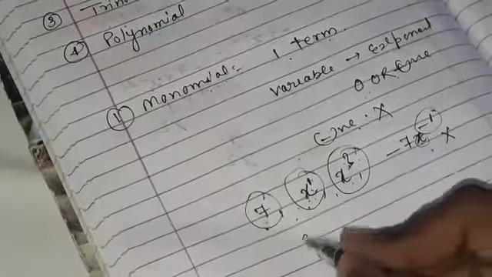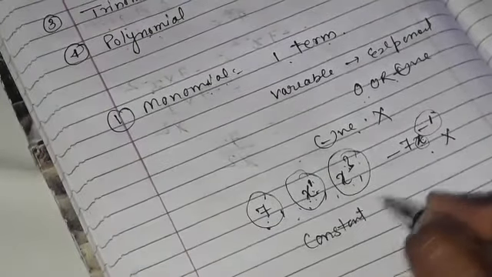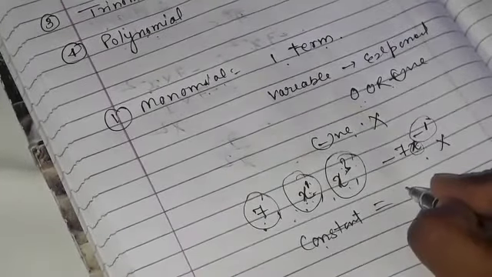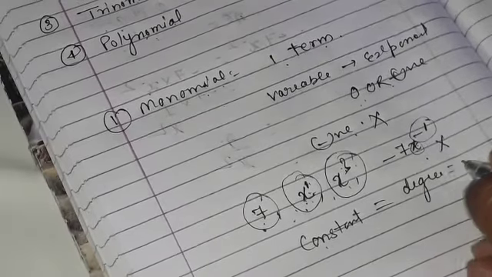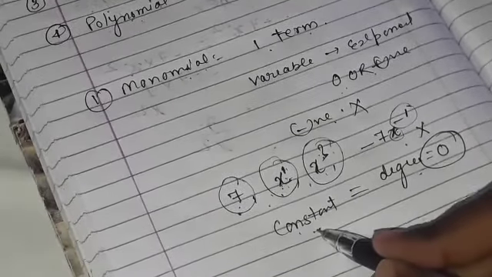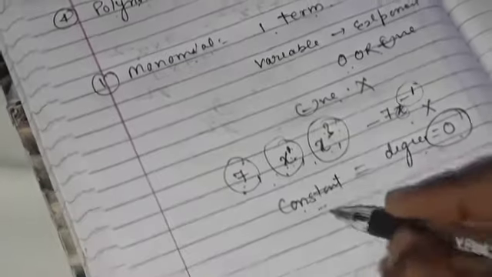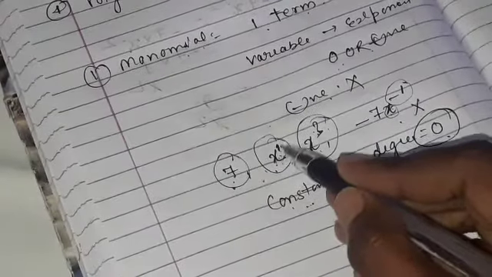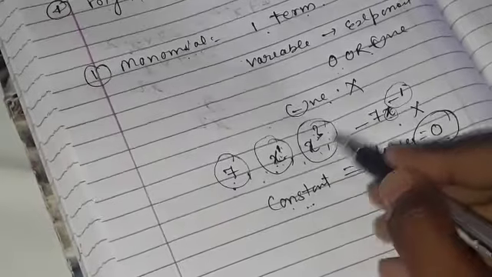And it's very important, any constant, all the constants have degree 0. So all the constants have degree 0. So it means, class, you only concentrate on the degree of your variable. Understand? Now if I am talking about binomial, so the sum or difference of two monomials, we can say that is a binomial.